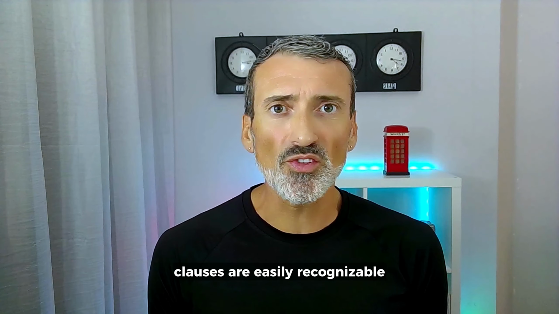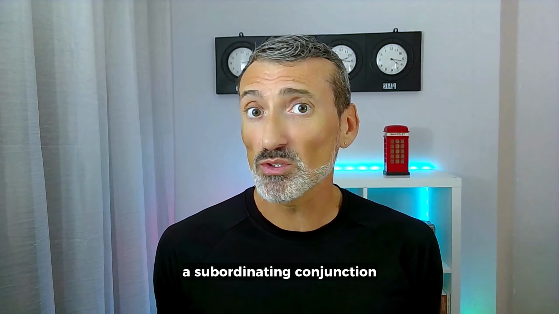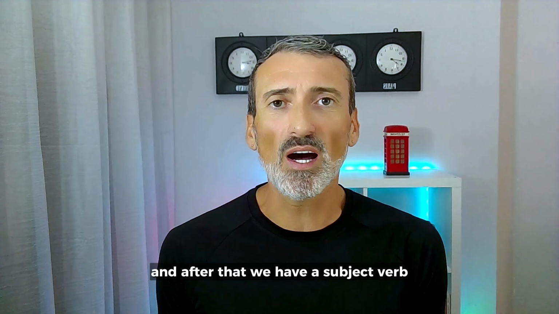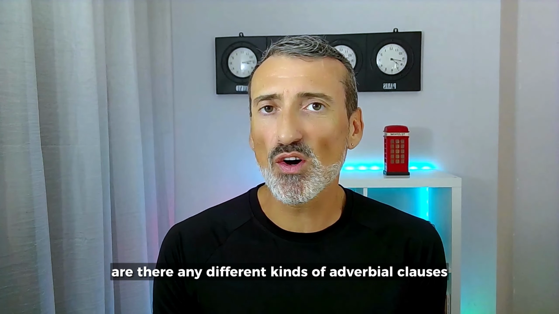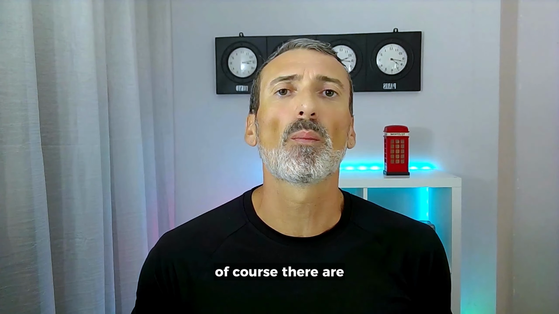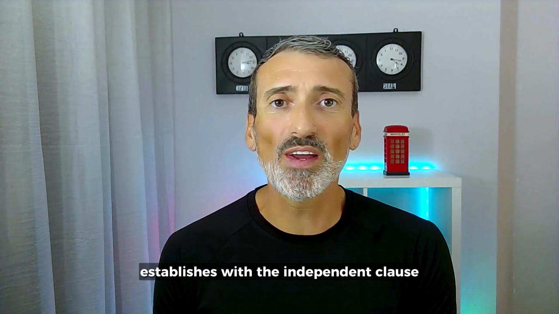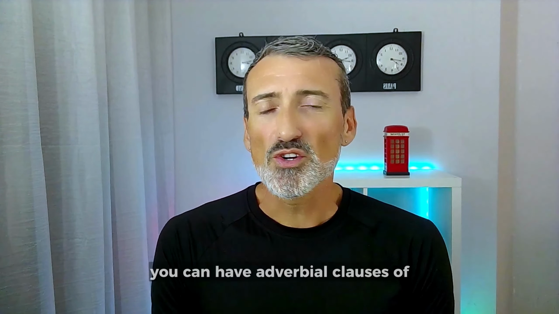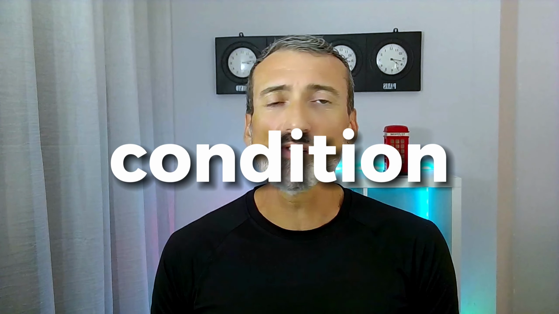What is the structure? Like any other dependent clause, adverbial clauses are easily recognizable because they start with a conjunction, a subordinating conjunction. And after that, we have the subject, a verb, plus any other elements or components. Are there any different kinds of adverbial clauses? Of course there are. It all depends on the relationship that the subordinate clause establishes with the independent clause. For example, you can have adverbial clauses of contrast or concession, condition, result, time, etc.